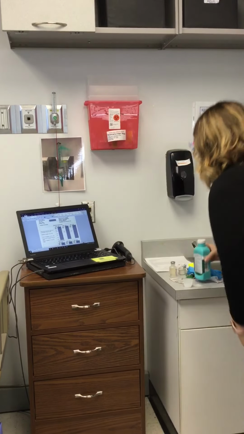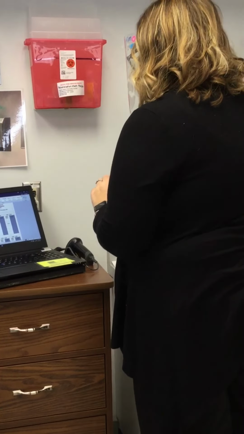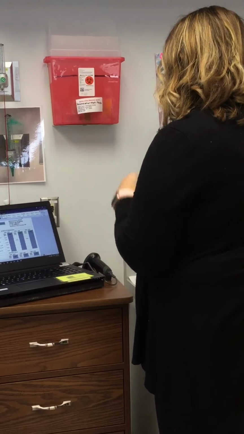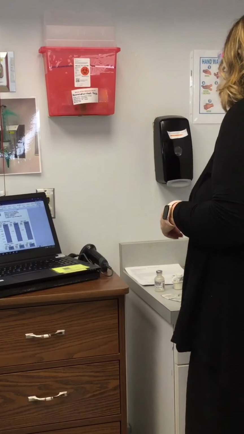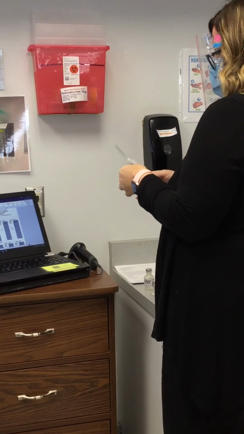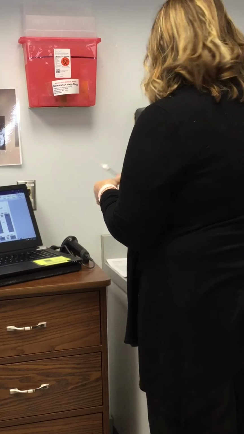Next I have the ketorolac, which is 15 milligrams per ml. My order says I need 30. It is due at 0600. It's going to be given via IM injection, which is why I picked the needle size that I did, which is a 22 gauge 1.5 needle size. And because I only have 15 milligrams per ml, I have 2 mLs in here to equal my 30 for my order, and my syringe is labeled.